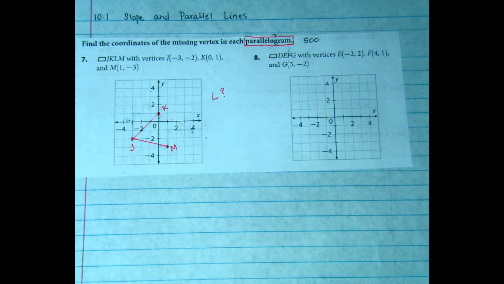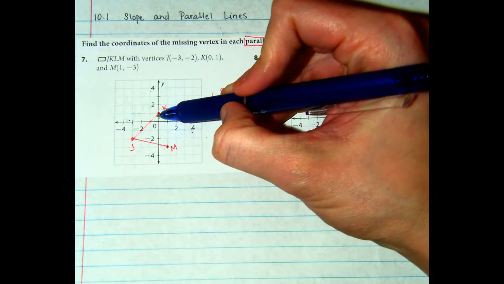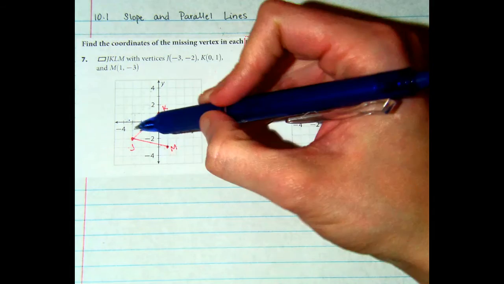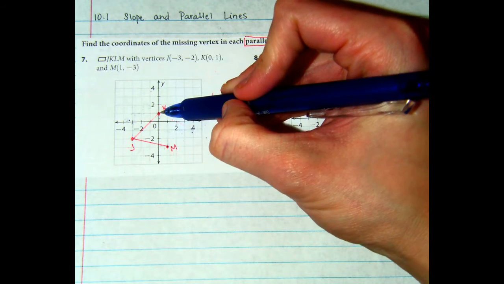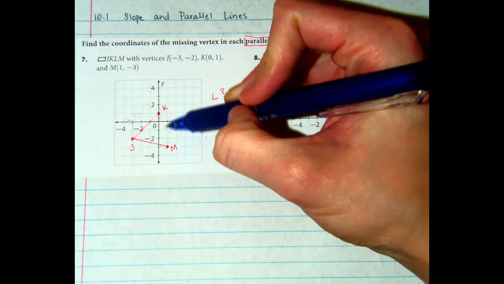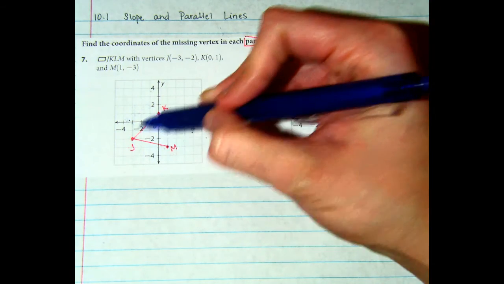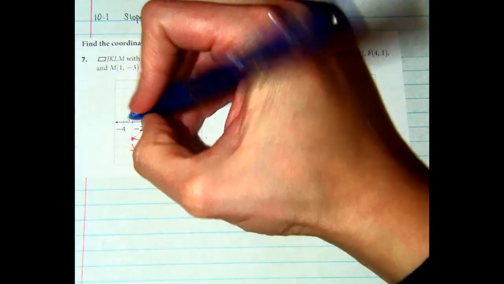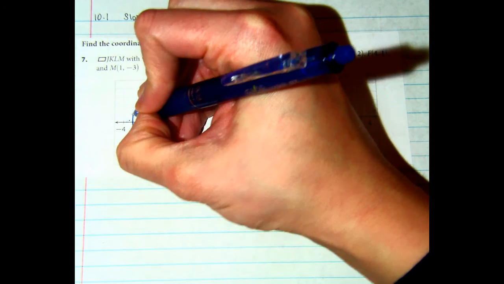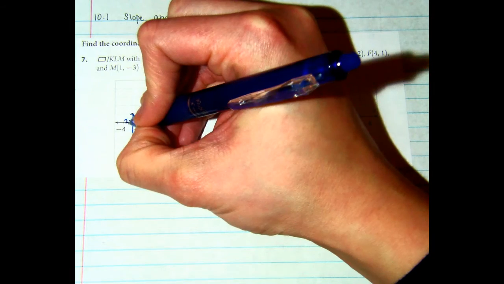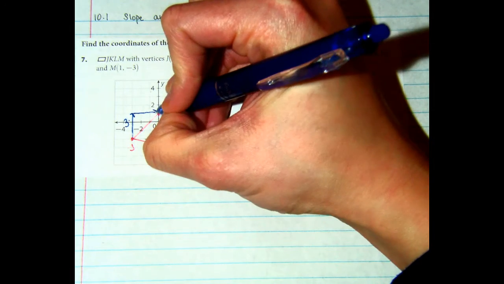To find where L is located, we are going to count slope. It really does not matter where I count. I can count the segment JK, or I can count the segment JM. Just know that if I count from J to K, I would have to go from the bottom coordinate M up. If I counted from J to M, I would have to go with the leftmost point and over. So I'm going to count J to K. From J to K, I'm going to rise 1, 2, 3, and I'm going to run 3.